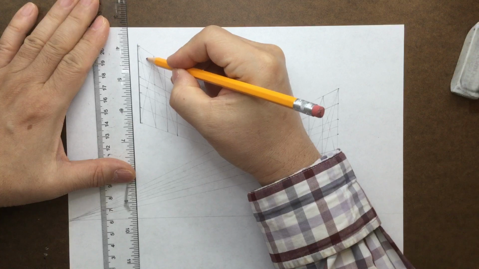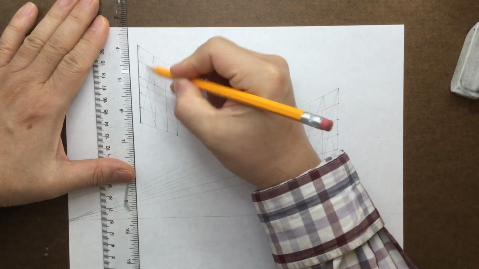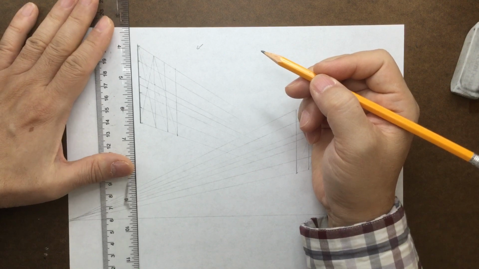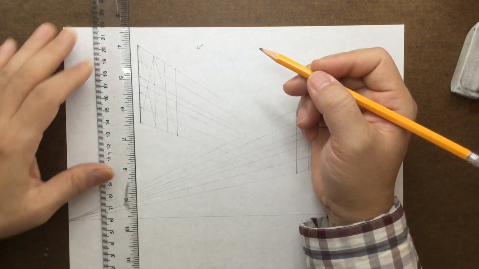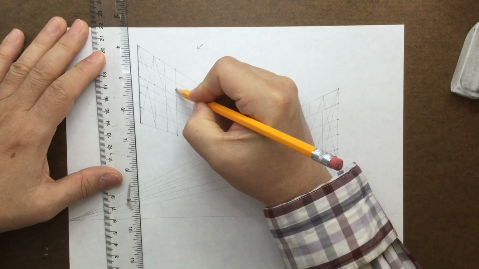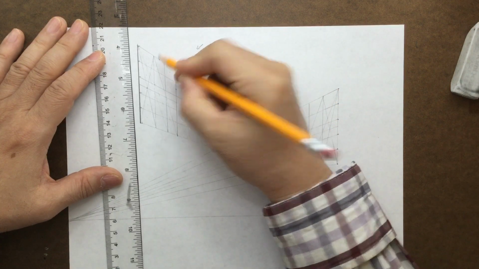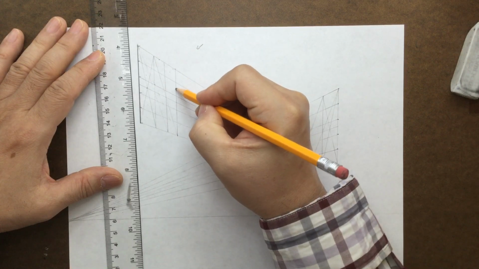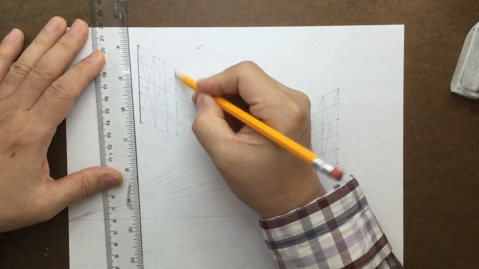And here's the 1, 2, 3 box, and 1, 2, 3, 4, 5. Right, just like the graph paper we tried in the beginning. And here's the middle of this 3 column, and this is the middle of these 3 rows.